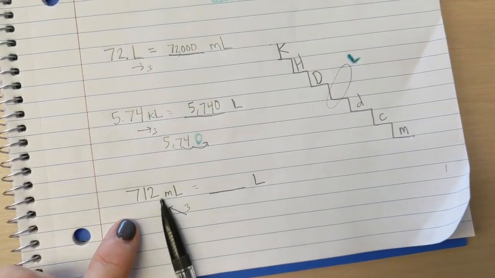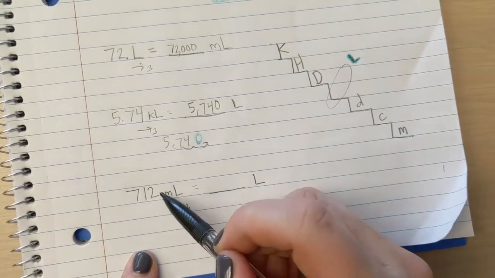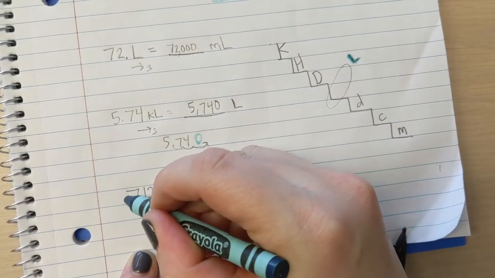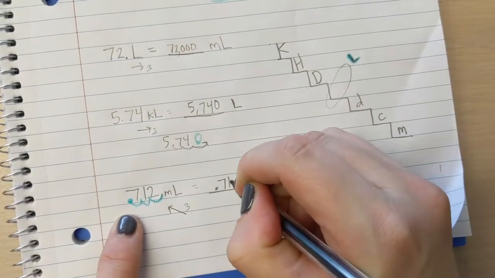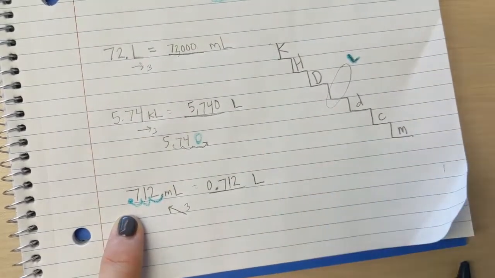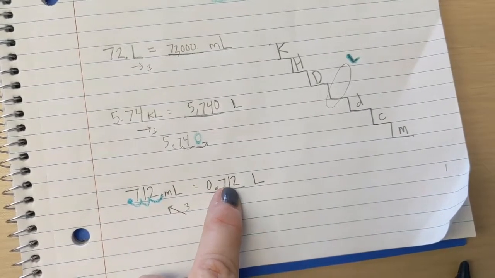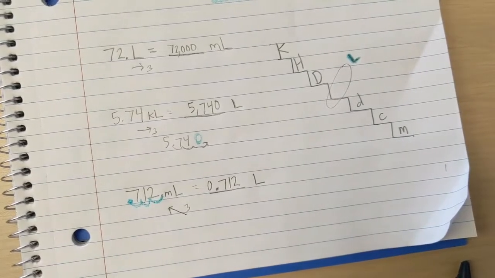Where's the decimal on 712 right now? It's at the end. So to move it left 3 times, I just simply go like this. 1, 2, 3, and plop it right there in front. So it's 0.712, and I would throw in a 0 at the beginning. So that is read as 0 and 712 thousandths of a liter. And that's the answer there.